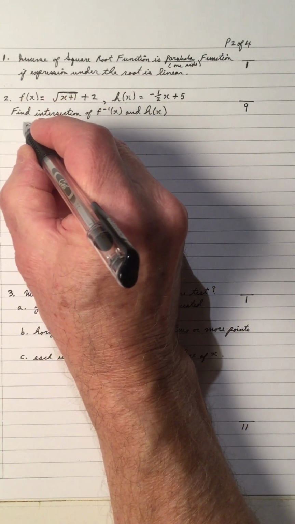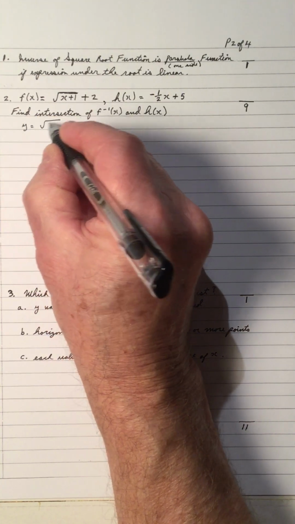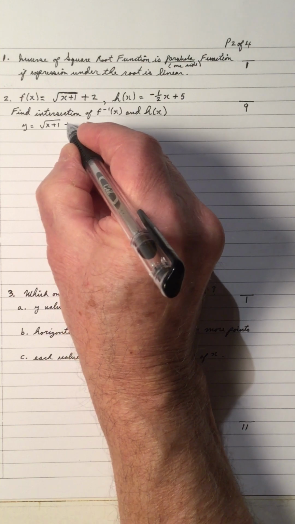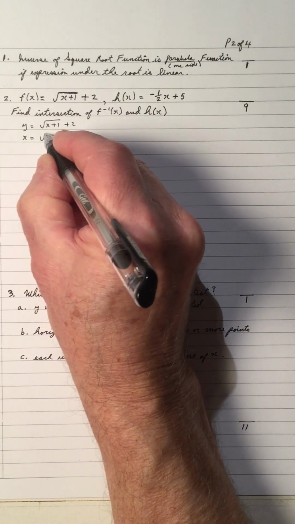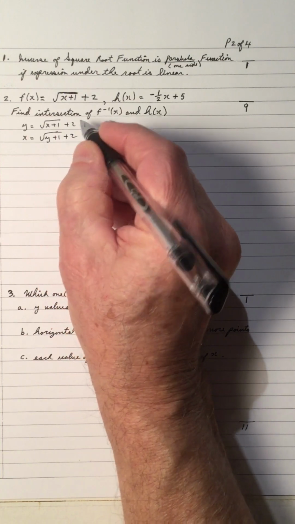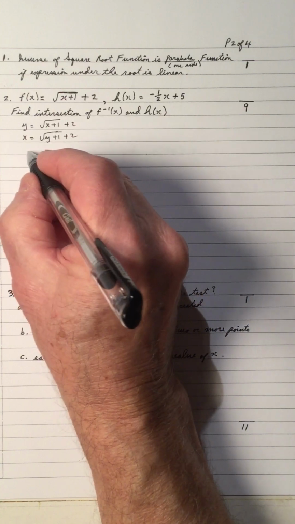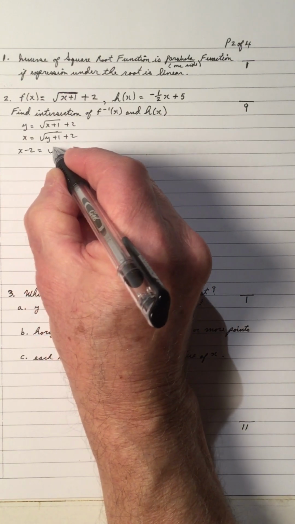So we'll make the f of x a y. We'll switch the y to an x, and the x to a y. And we'll solve for y, so we'll move the 2 to the left.